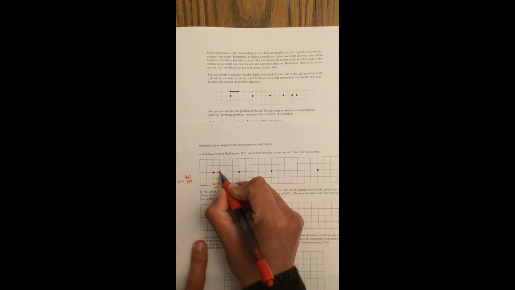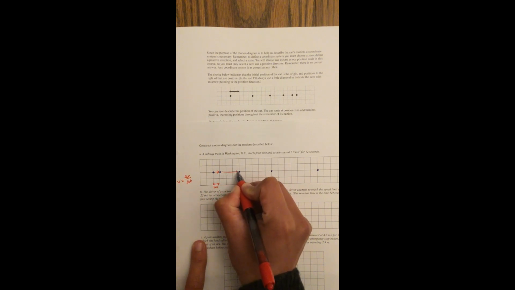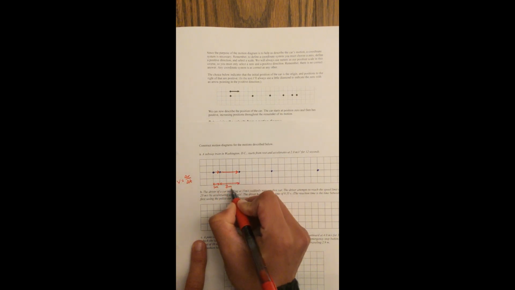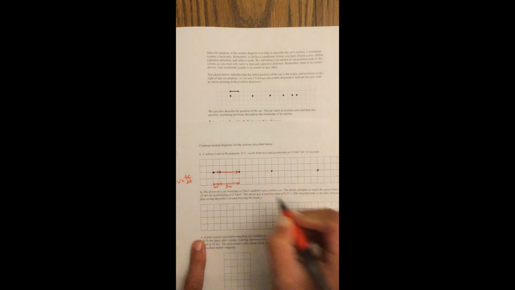Then if I go from position 2 to position 3 and connect the dots, I get my velocity vector for the second time interval. If this is 1 meter, then this would be 3 meters. So as I go from here to here, the average velocity is 3 meters per second.